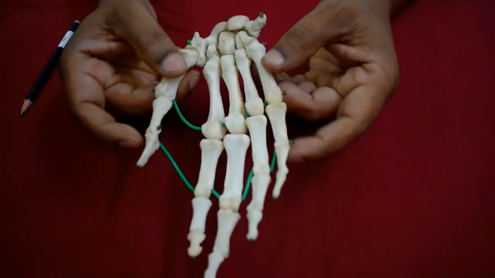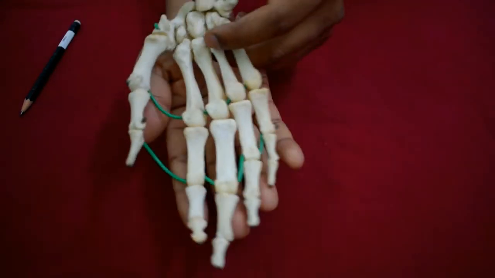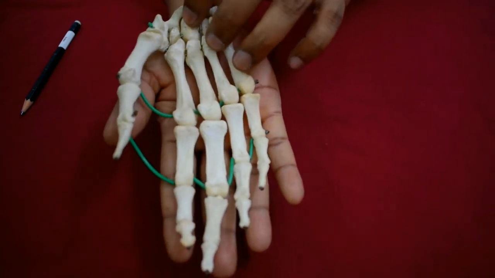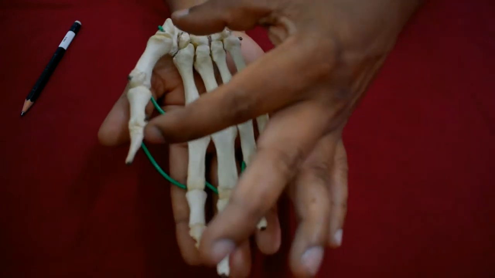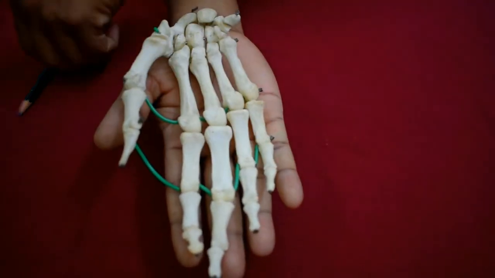Today's session is on the articulated hand. This is an articulated hand. Which side is this? This is the right side. How can I say that? Because these are the bones of the thumb.